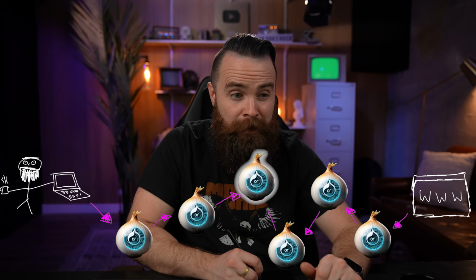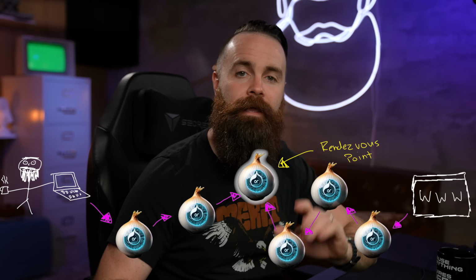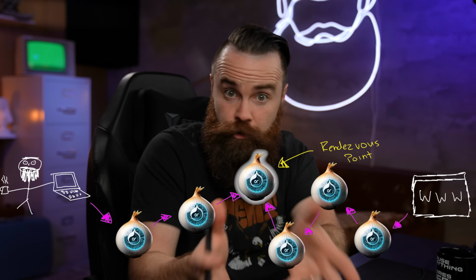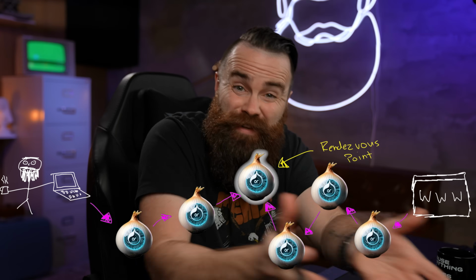Really quick explainer. Every single time someone connects to your dark web website, this communication is going through 6 onion relays, and they meet in the middle at the rendezvous point. Each of these onions is adding a layer of encryption and hiding the IP address of you, your website, and the person visiting your website.